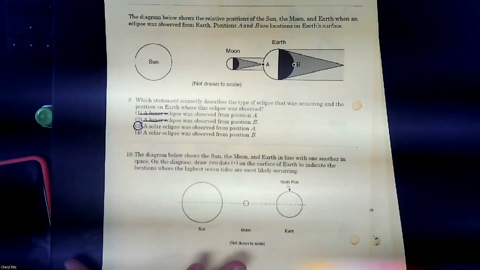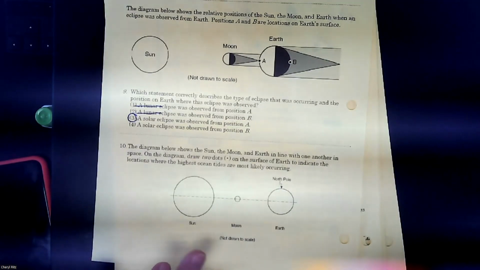Now we want to know where the high tides are going to be. And what do we know about high tides? High tides are from gravity from the moon.